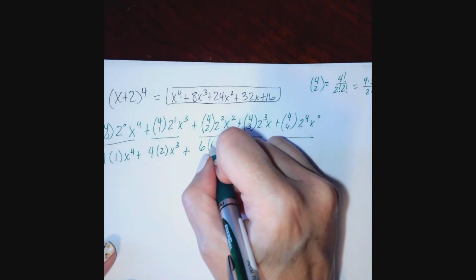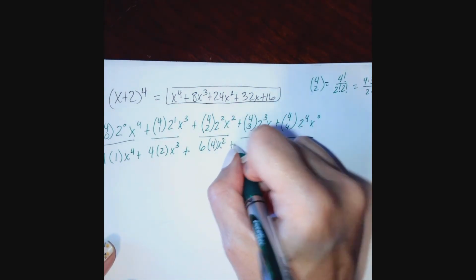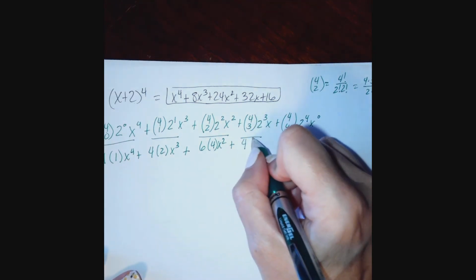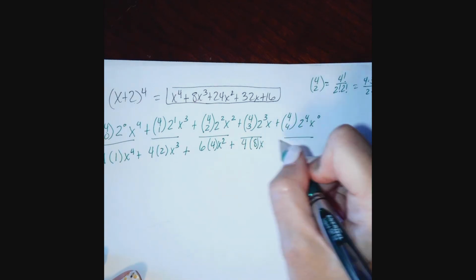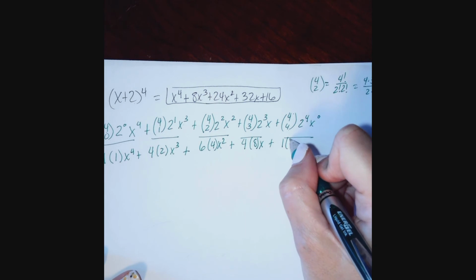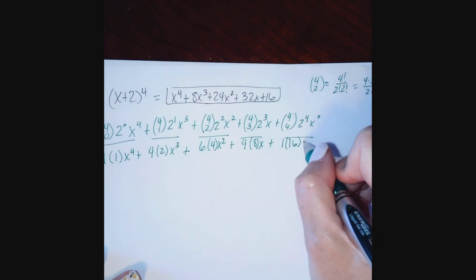And then 2 squared is 4x squared, plus 4 choose 3 is going to be 4 again, 2 cubed is 8 times x, 4 choose 4 is 1, 2 to the fourth is 16, and x to the 0 is 1.